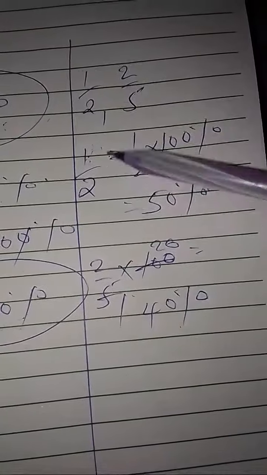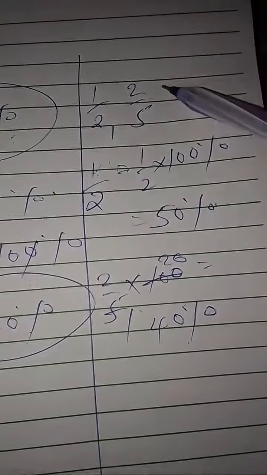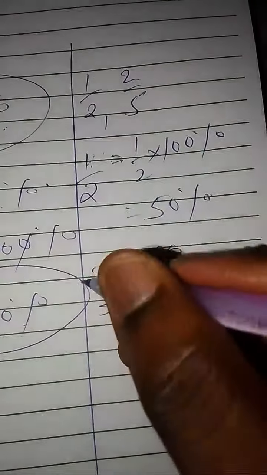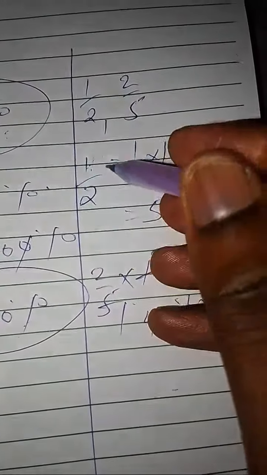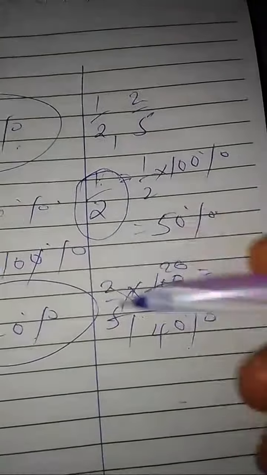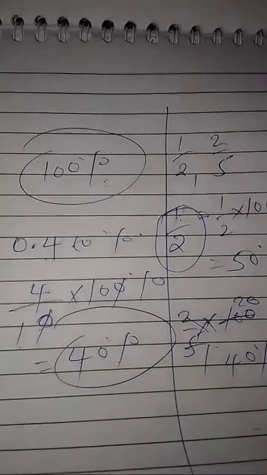So this fraction between 1 over 2 and 2 over 5, we can easily know which fraction is bigger, and we can now confirm that a half, that is 1 over 2, is bigger than this. This one is smaller. So that is how percentages usually help us in several cases.